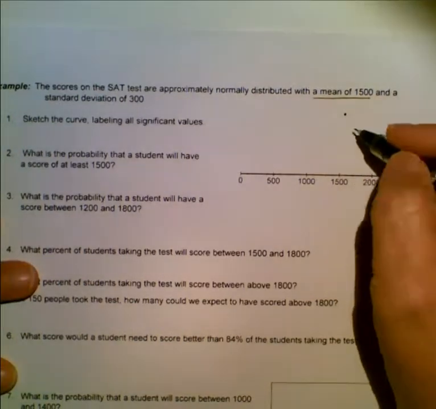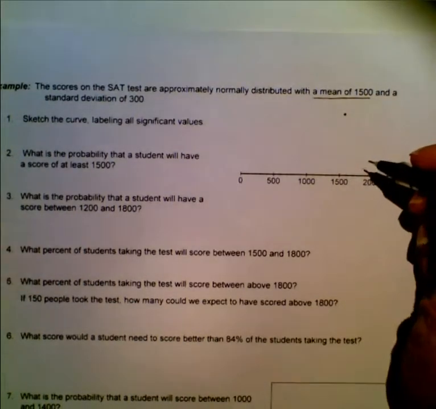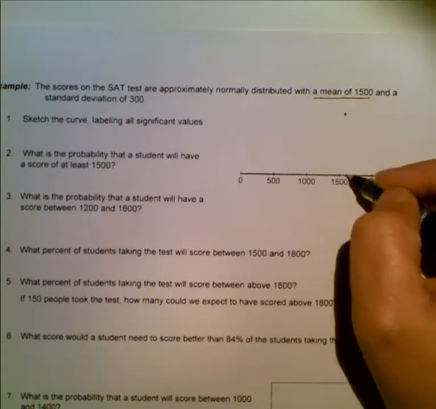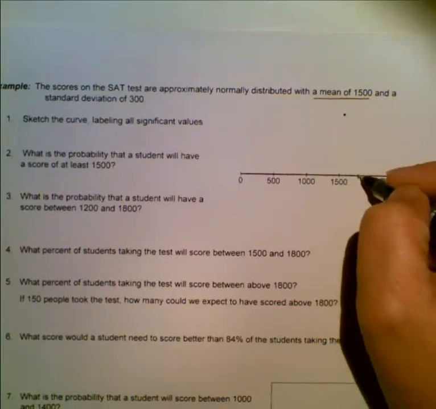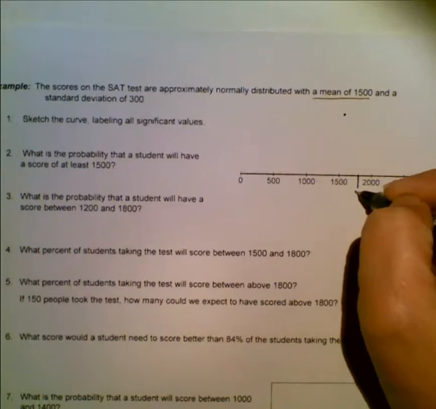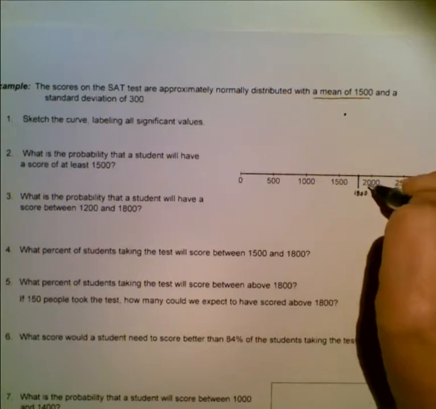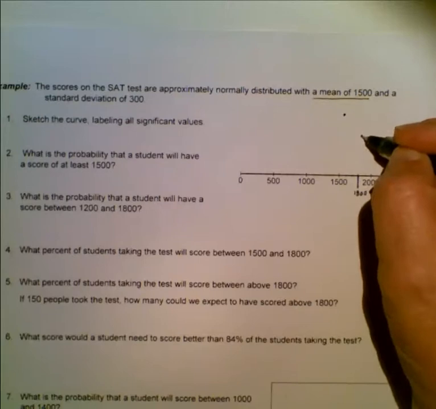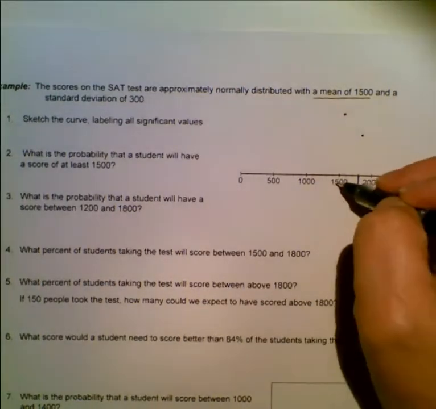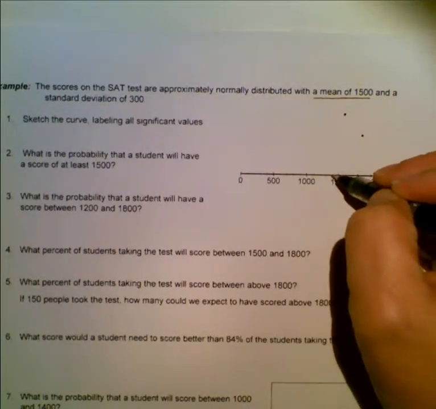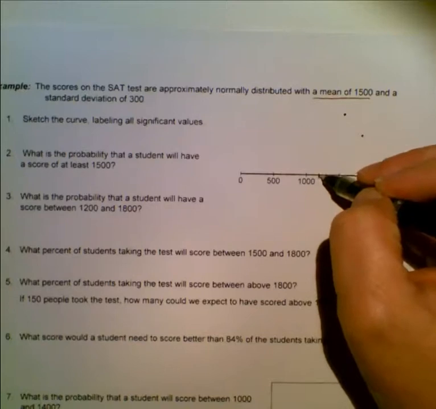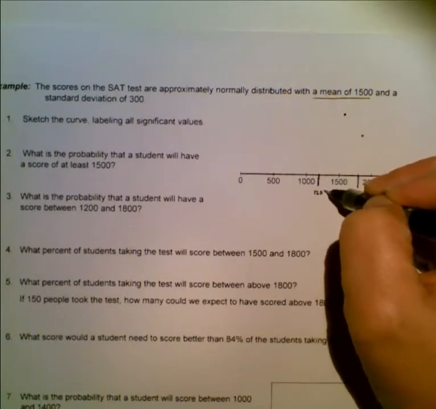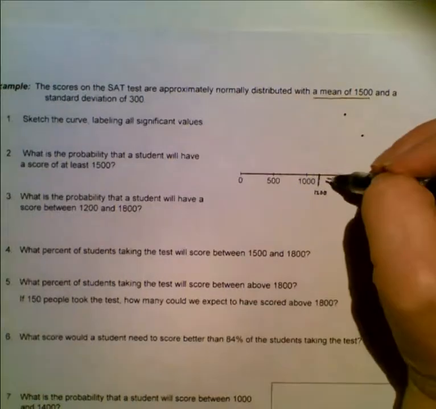So I'm going to go up a certain height at 1500, and then I'm going to go out 300 for my standard deviation. So 1, 2, 300. So this will be my first standard deviation at 1800. And I'm going to go up about 60% of the way on that. And then over here in 1500, I'm going to go out 300 on this side. And that'll put me at 1200. So that's my other standard deviation. Okay, and I'm going to go up about that same amount.